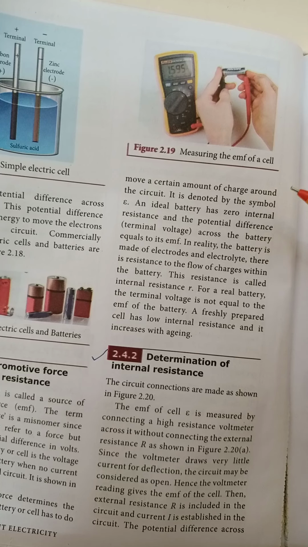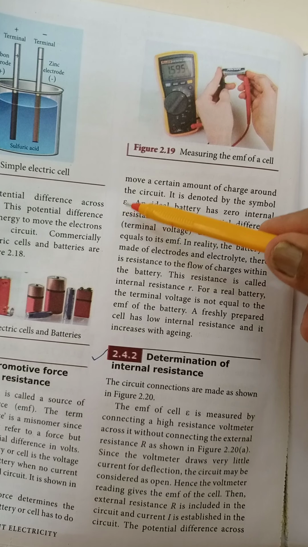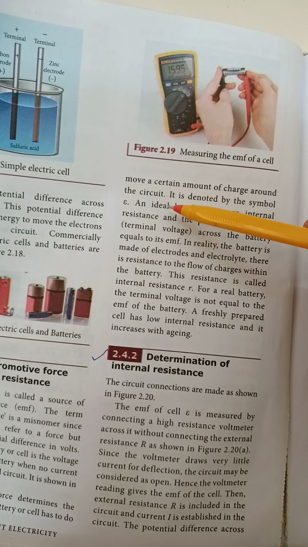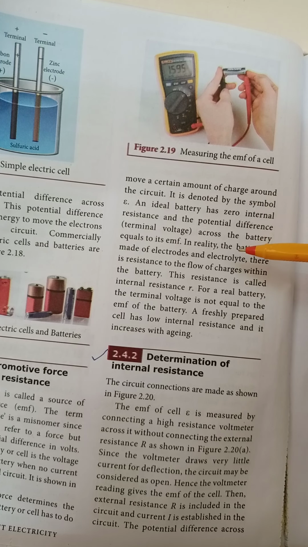Electromotive force, or EMF, is denoted by this symbol. The symbol I am showing here represents the electromotive force. An ideal battery has zero internal resistance, and the potential difference across the two terminals, the terminal voltage across the battery, is equal to its EMF.